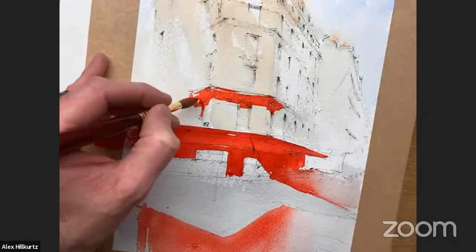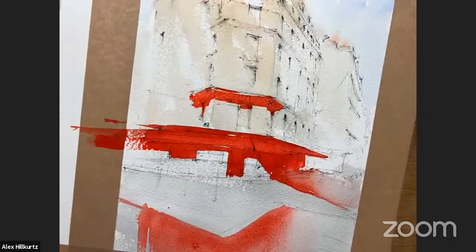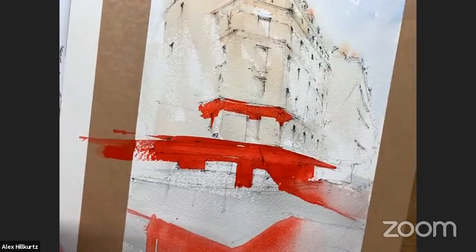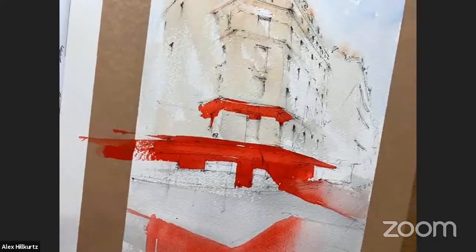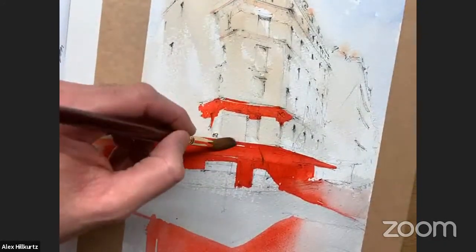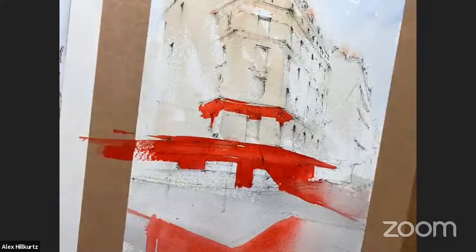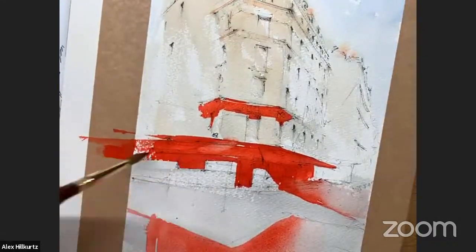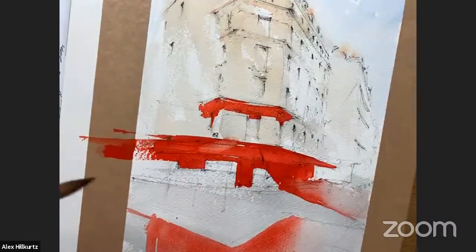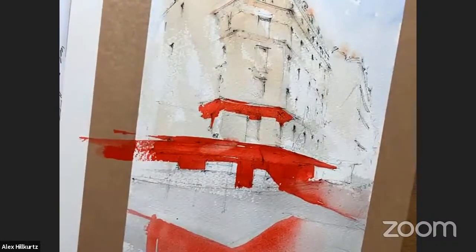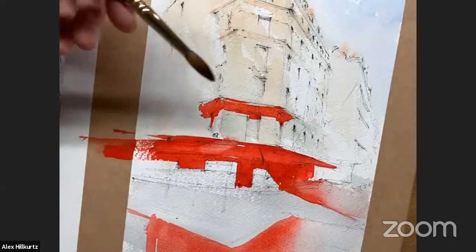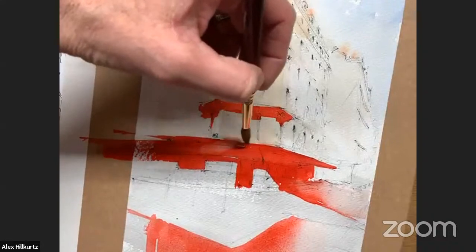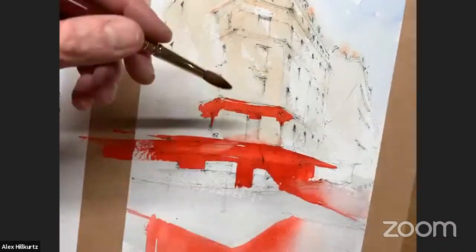I'll go over this later with a deeper shadow. Actually, now that this is on there, I want to vary some of this red a little bit, maybe get some water in here and lighten some of that up, just for some variety within this shadow. Pull some of that up a little bit.